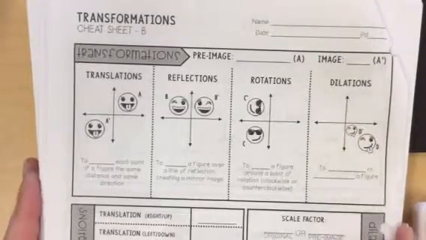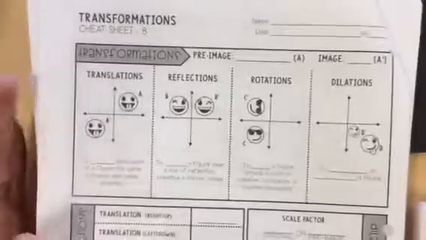Hey guys, this is Mr. Peterson, and right now we're looking at the transformations cheat sheet.